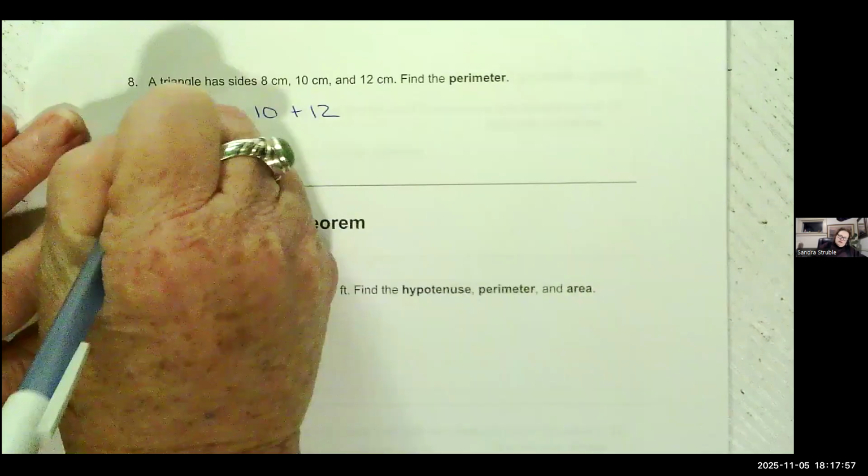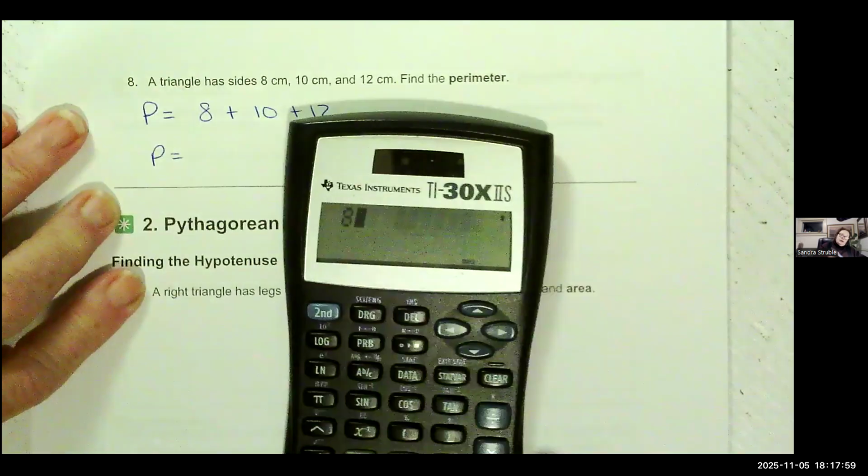8, 10, 12. It's 30. And the unit is centimeters.